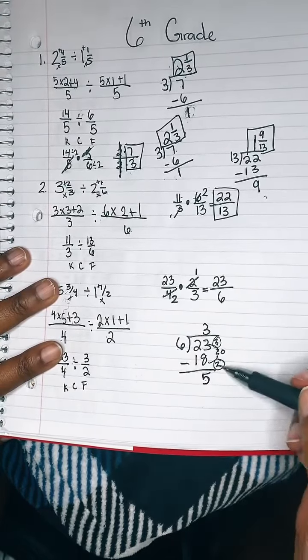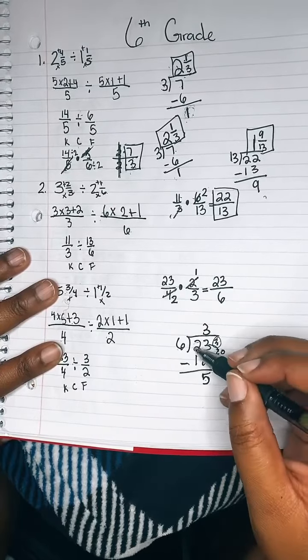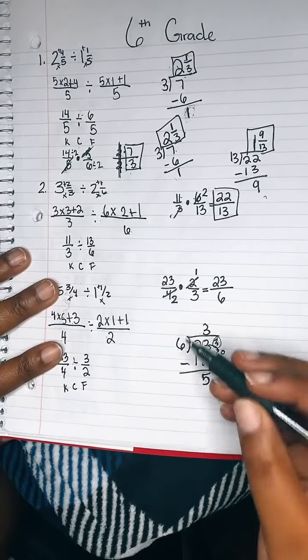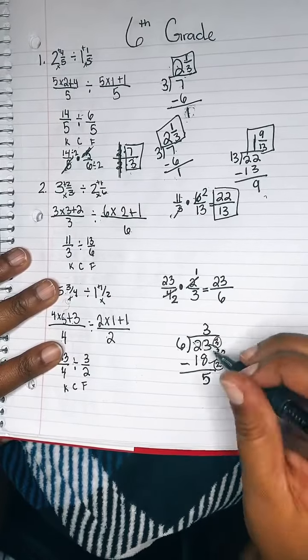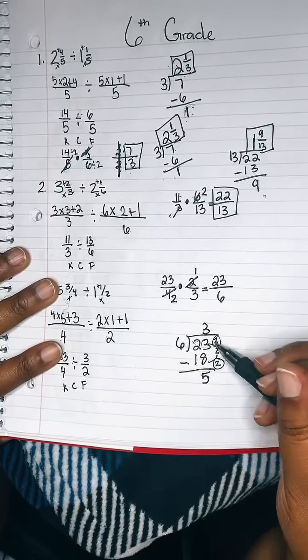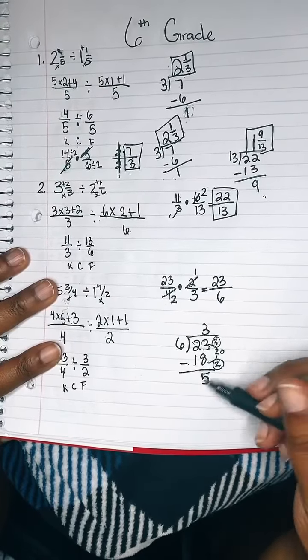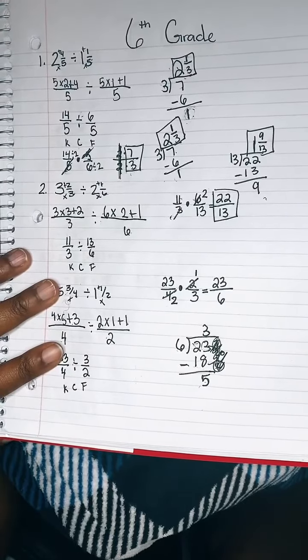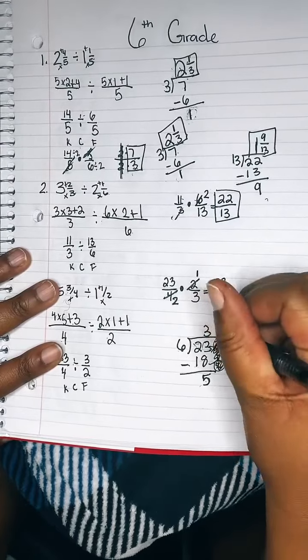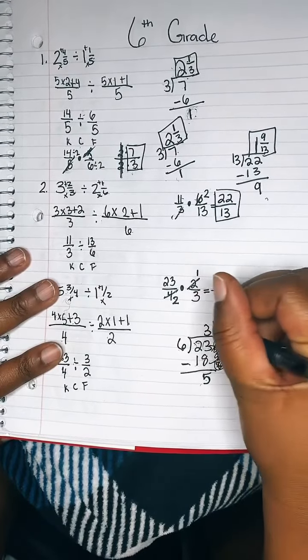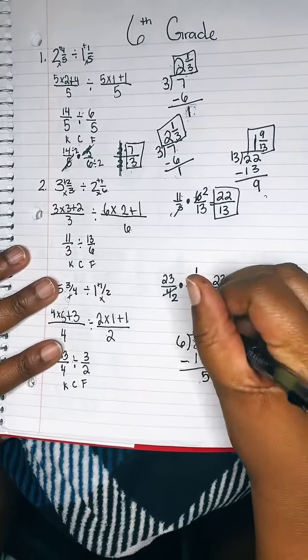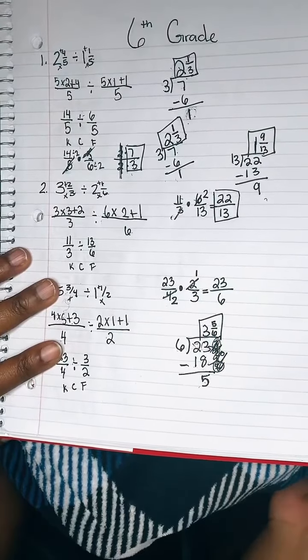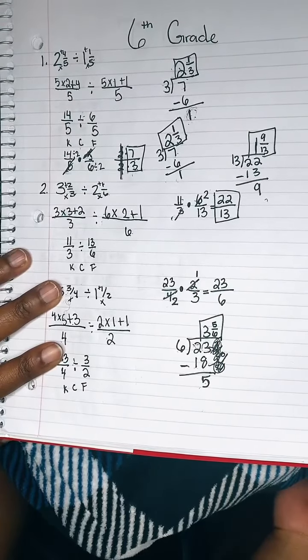Most kids get tripped up when you have to borrow and make this a 13. It's just too much. So if you have them practice adding up, it will save them a lot of headache. Okay. All right, so we have 5 here. So now we're going to put 5 over 6, and this is our mixed number.